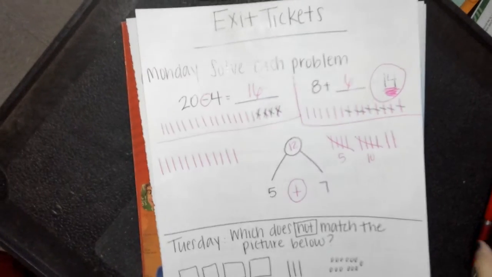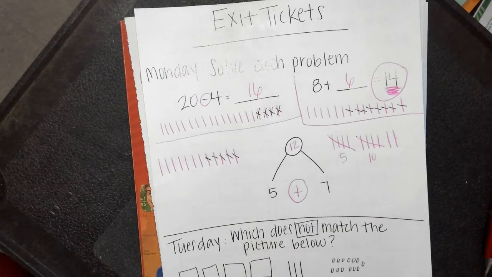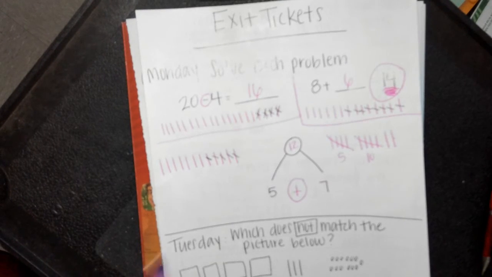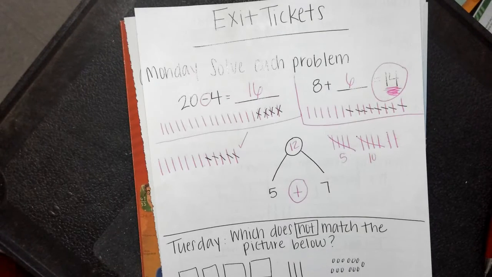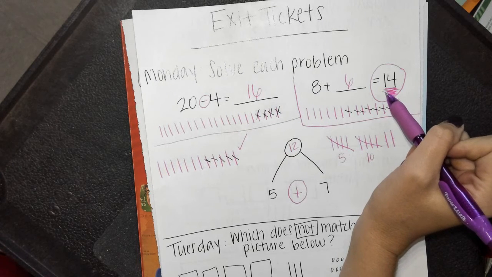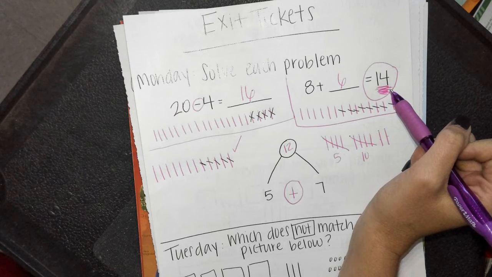Or if I wanted to double check my work, I could draw 12 tally marks, and if I take away 5, I should have how many left? 7, right? 1, 2, 3, 4, 5, 6, 7. So I double checked my work. All you're doing is just trying to solve problems in different ways. But remember, if you have the total, you will not add. It will always be subtraction.